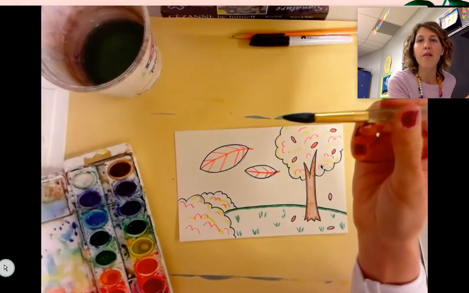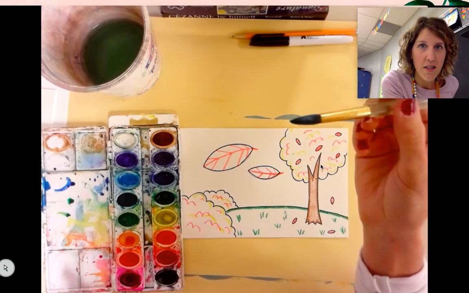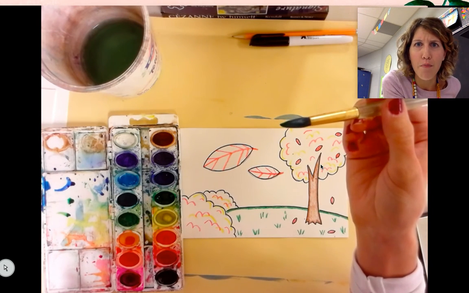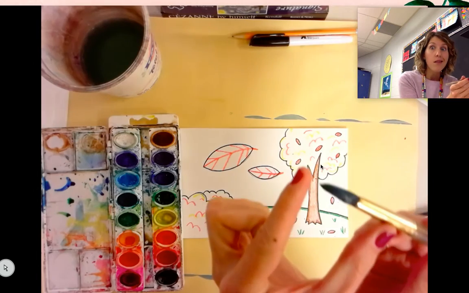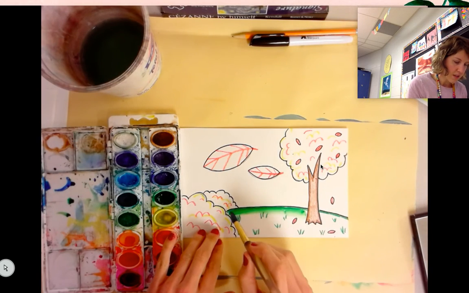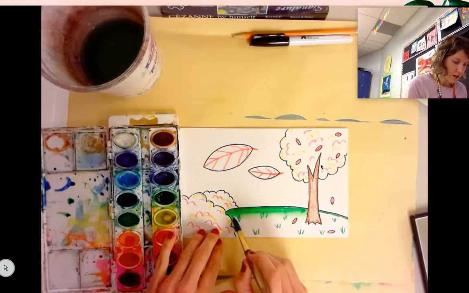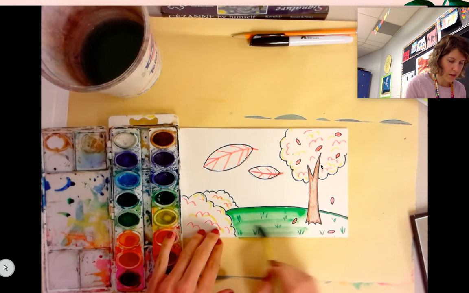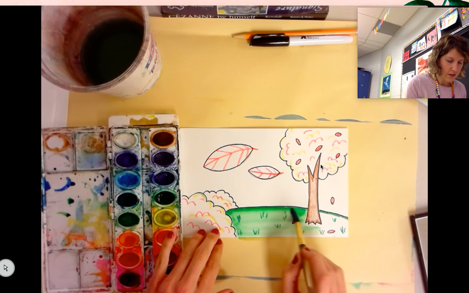I like to say that brushes are like ballerinas. They dance around on their tiptoes, they don't scoot around on their butts. So, using just the little tippy toes of your paintbrush, let's paint that grass very carefully so we don't go outside the lines. I can paint right over my crayon lines, and they'll still show through.